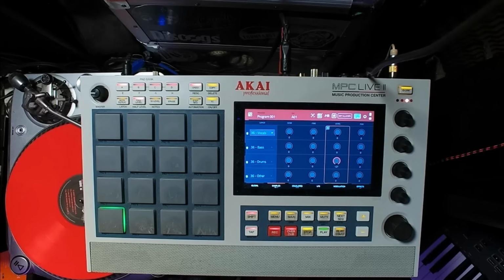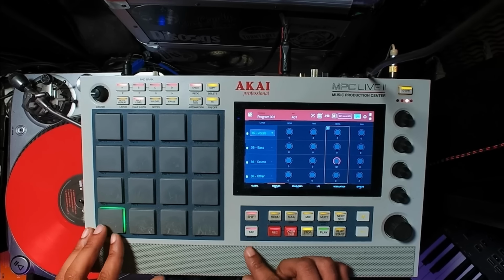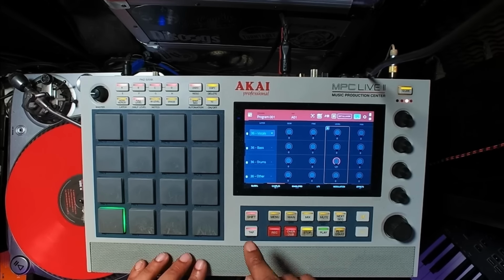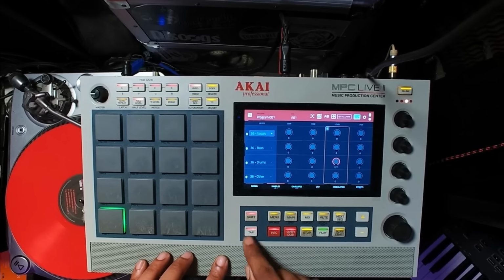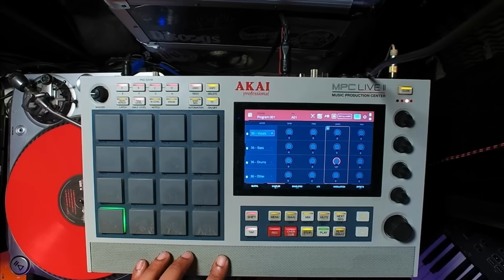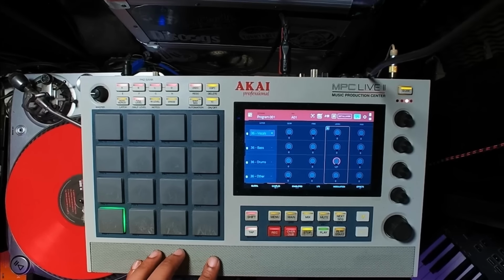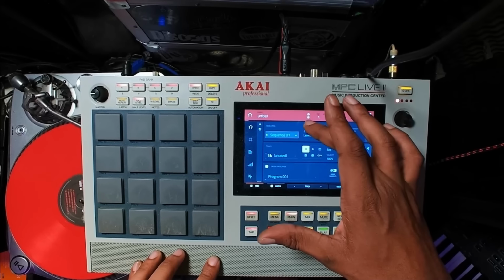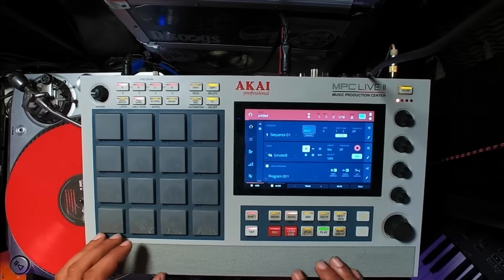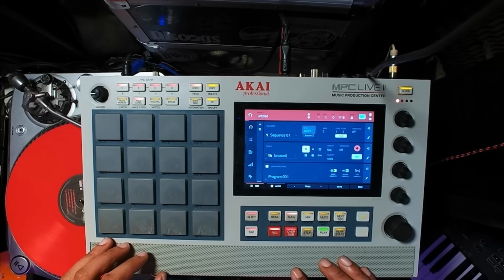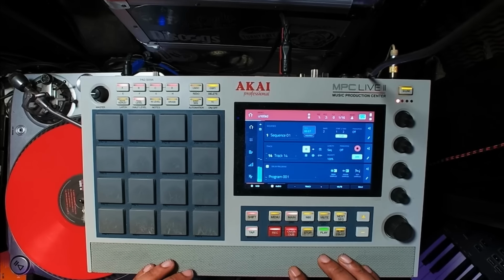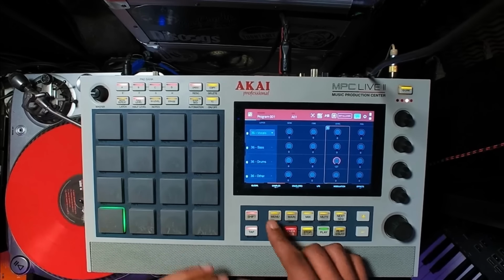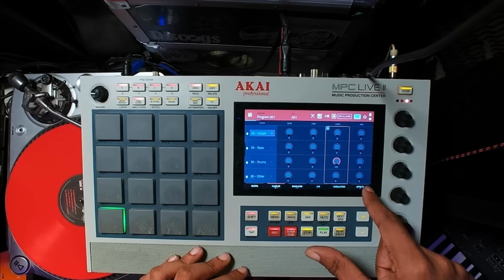But since that's not possible as of right now, or I haven't explored it, I'm just going to run the sample and tap tempo. 1, 2, 3, 4. And then we're going to go into main, make sure that's at 67. Let's loop it for what it is right now. Now let's go back into program edit, and that's where I'm going to go over here into effects.